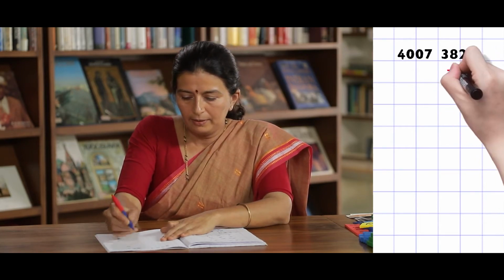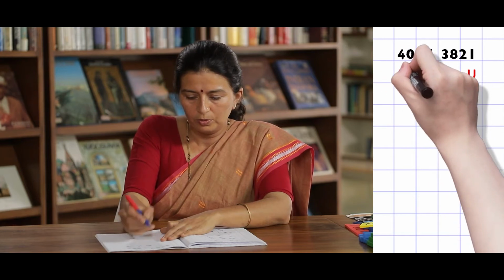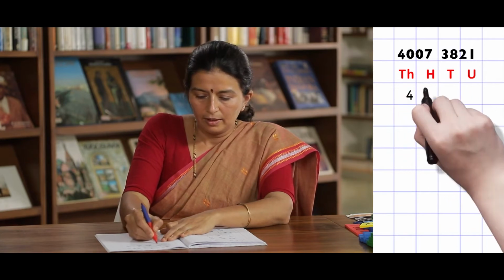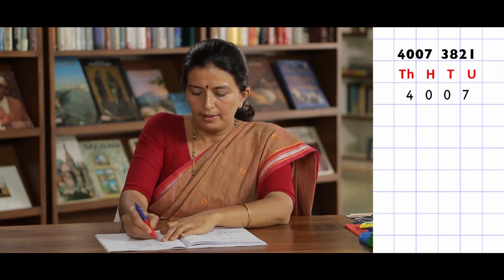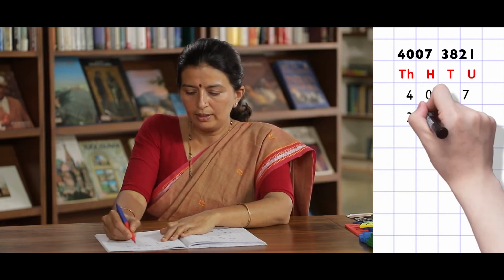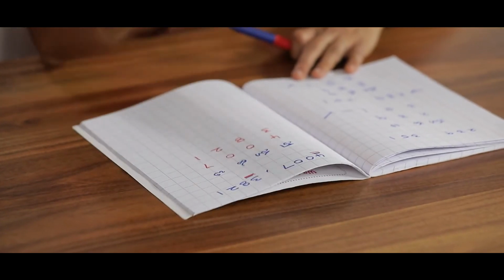Now, let us draw the place value table and compare units, tens, hundreds, thousands. First number is 4007. Second number 3821. Now, as the child knows that 0 doesn't carry any value, he may decide that 4007 is the smaller number. That's a possibility. To avoid that situation, it is better to teach them with place value table.